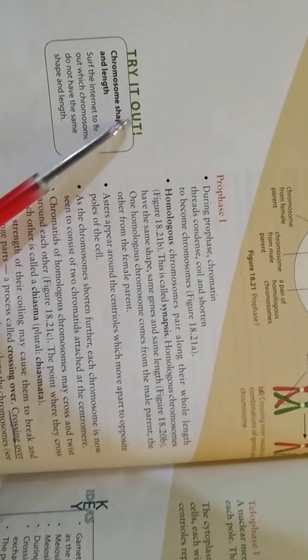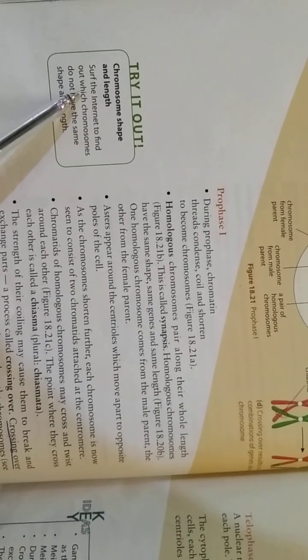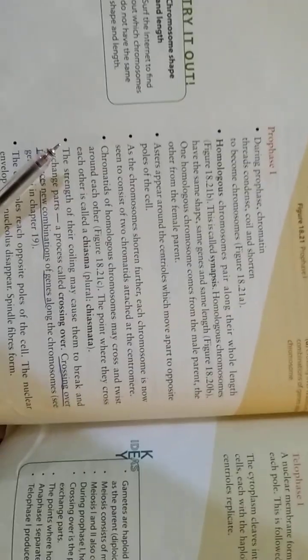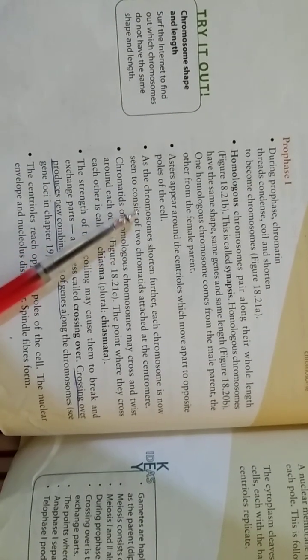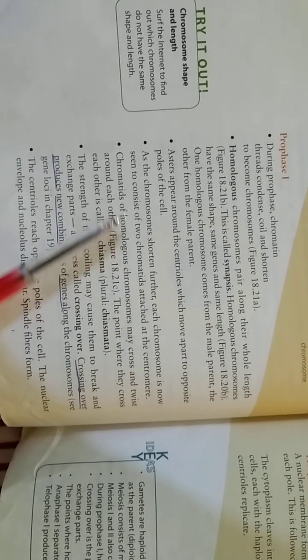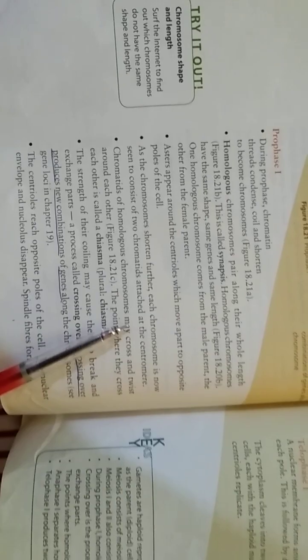Now look here at this table on chromosome shape and length. Surf the internet to find out which chromosomes do not have the same shape and length.